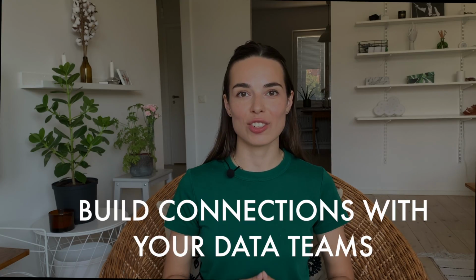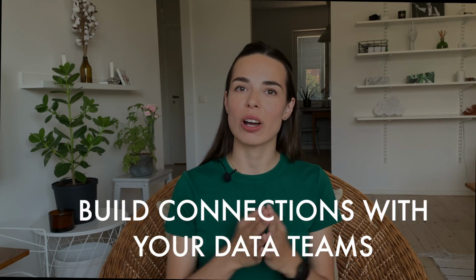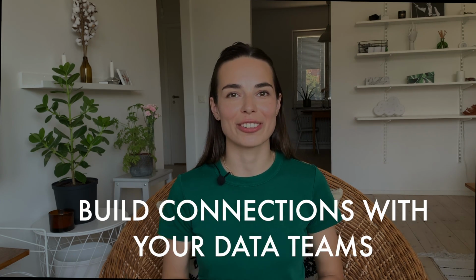This is actually a direction where a lot of big tech companies are going. They're trying to democratize the data and make it accessible for any kind of employee in their company and provide insights without having to engage with a data scientist or a product analyst, for example. So if you want to stay ahead of this trend and be prepared for using the data to answer your questions by yourself, the first thing you need to do is build connection with your data science team or product analyst team or whatever it's called in your company.